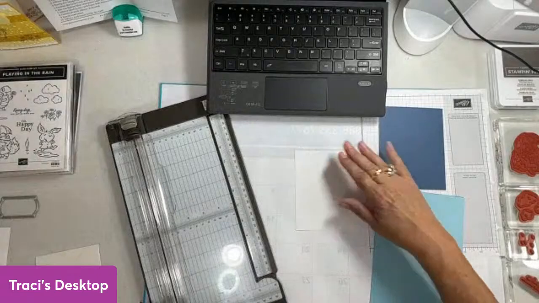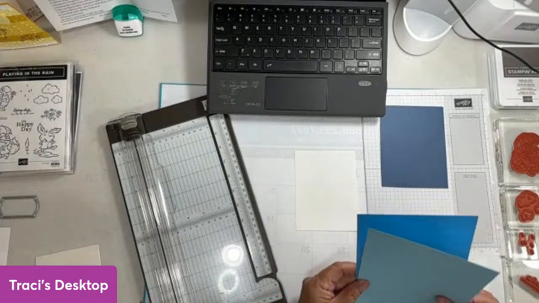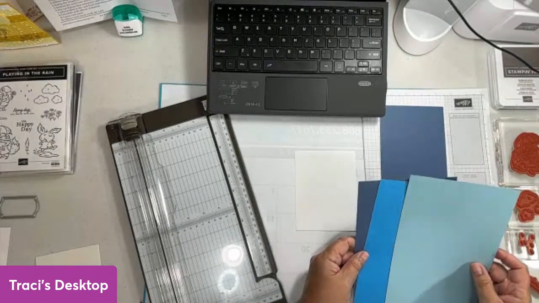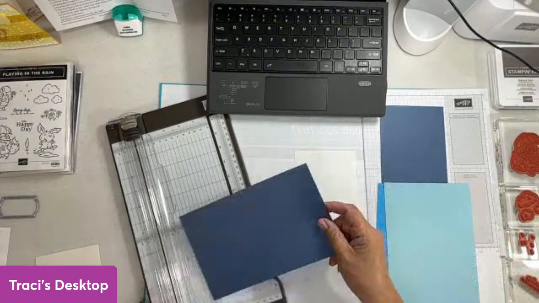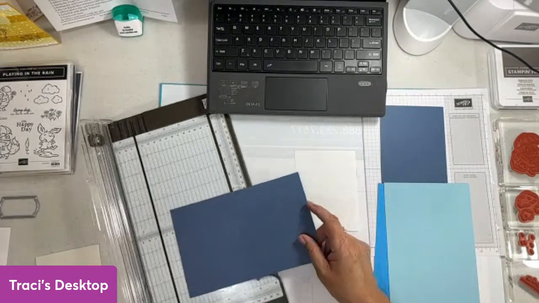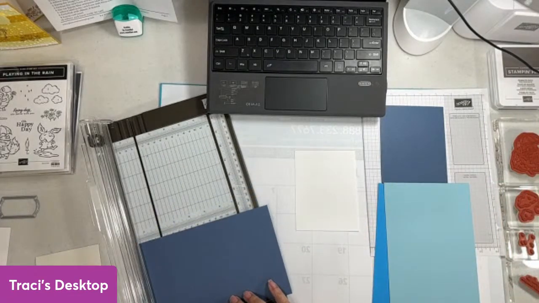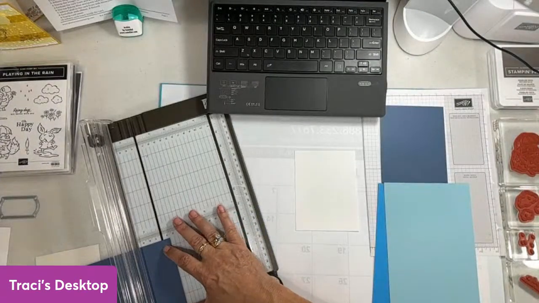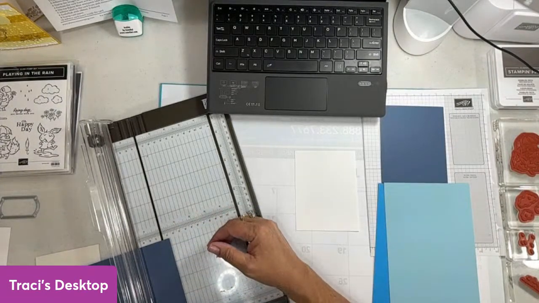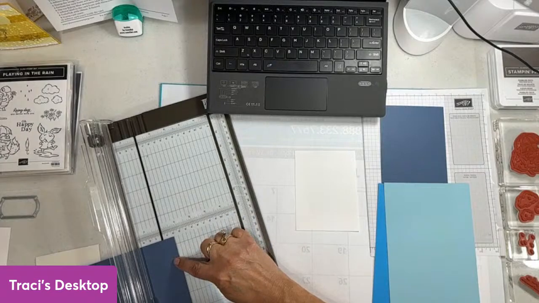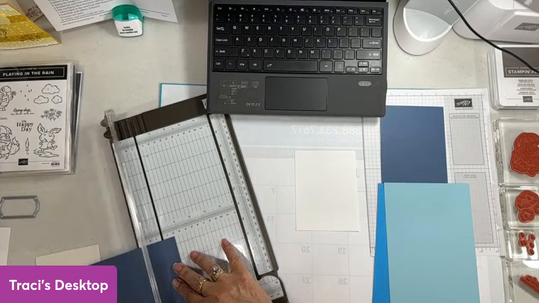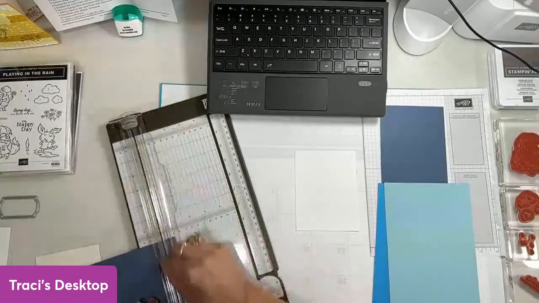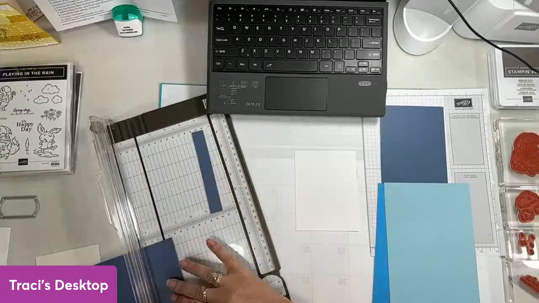We'll get the trimmer where it needs to be. And I'm going to cut some strips. So I'll start with my Misty Moonlight. And I am just going to cut, let's see, 2 3/4 inch strips from my paper here. So just going to line that up at 3/4, and then I'm going to do that again.